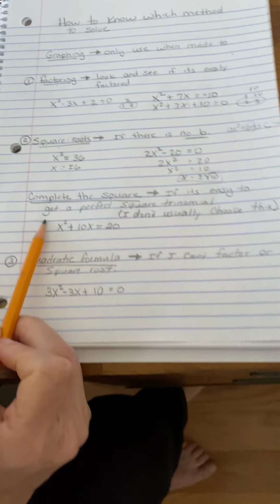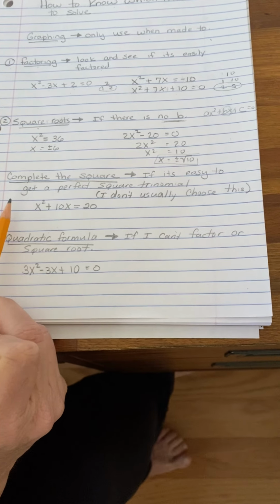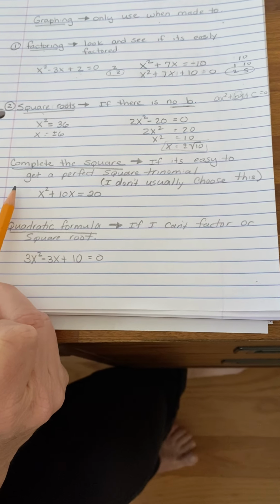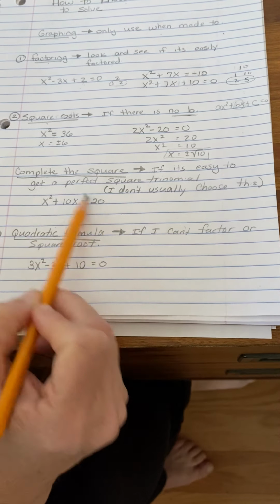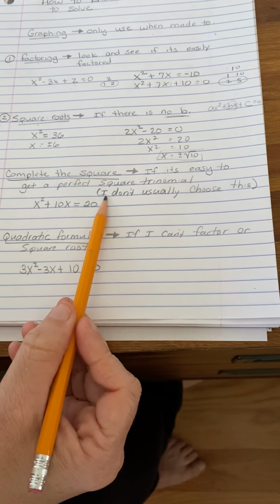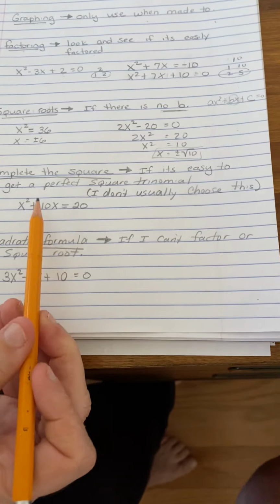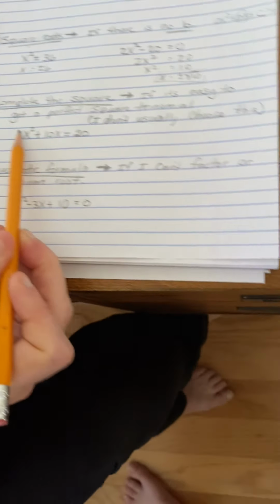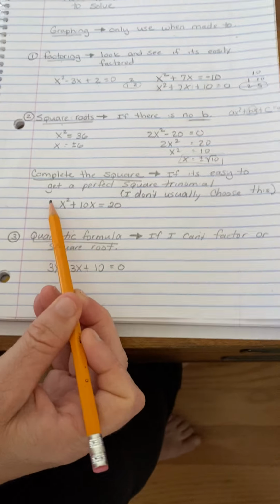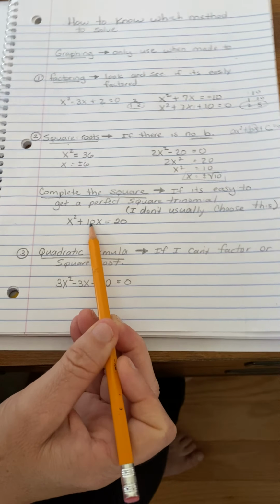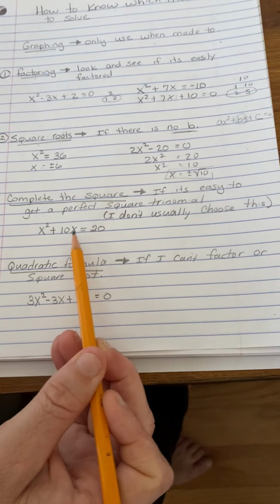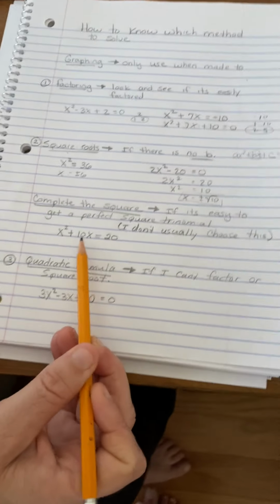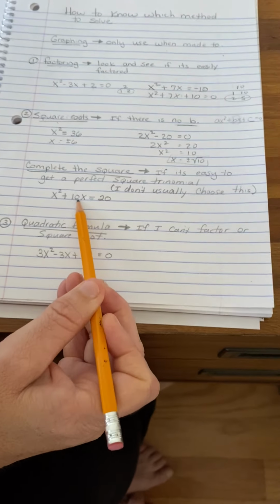Completing the square, this isn't something that I would usually use either, not because it's difficult, but because there are just so many steps to remember. I would never really choose this method. But if someone really liked completing the square, you would want to see that maybe there was no a, or you could factor out the a really easily, or that you could find the perfect square trinomial, divide the b by 2 and then square it. So if this was an odd number, I probably wouldn't use completing the square.